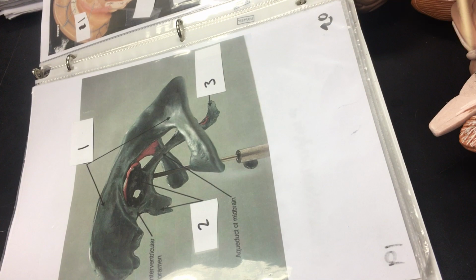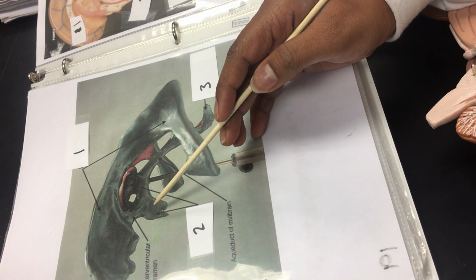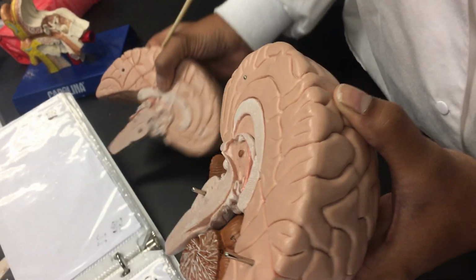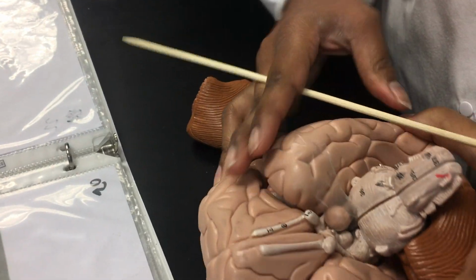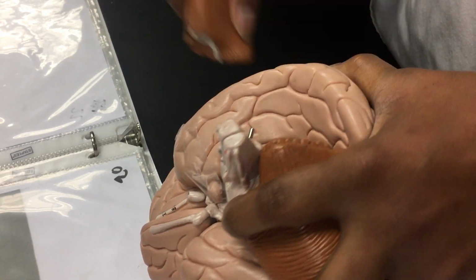And then in between the lateral and the fourth we have the third ventricle, which is not clearly seen on this view because we can't really see a gap. But when we put the brain back together, we will see a little bit of a gap if I had my cerebellum in here.